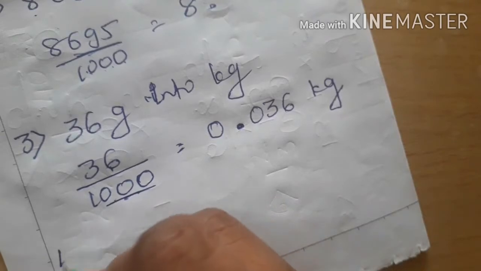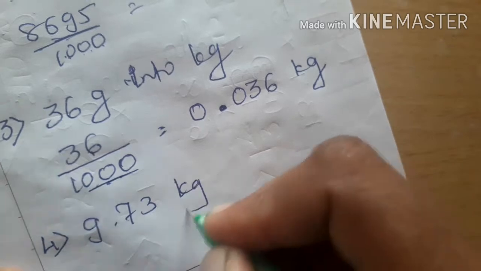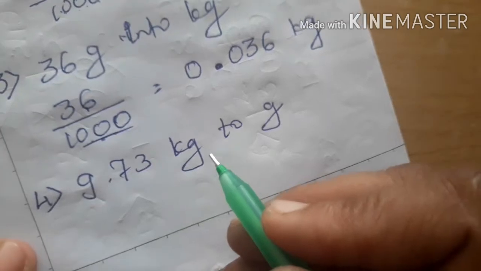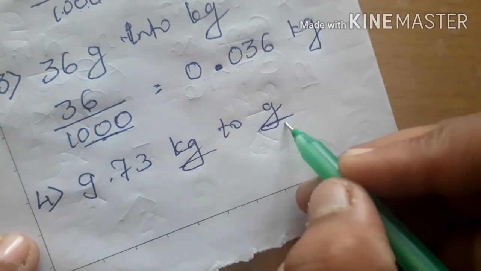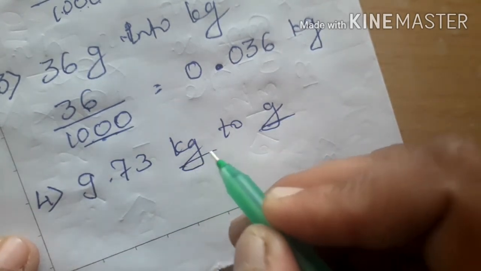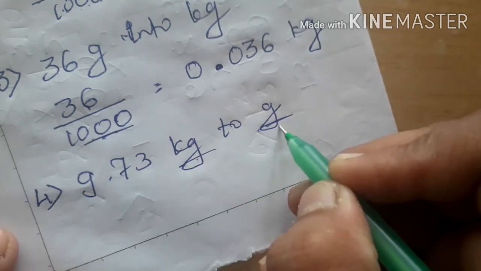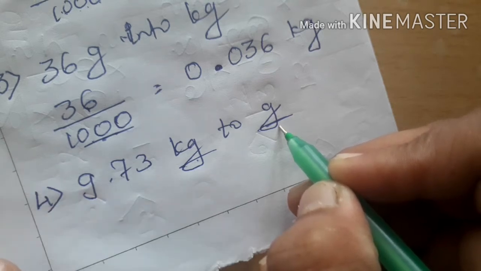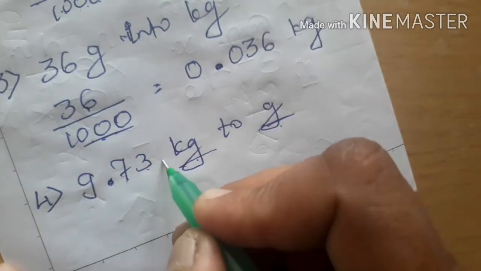Now one more question here I am giving. Say I have given 9.73 kilograms. You have to convert it to grams. Now what does it mean? Whenever this type of conversion is given, kilograms to grams or whatever it is, you need to see what the relationship is: 1 kilogram is 1000 grams. In 1000, 3 zeros are there. So after the decimal point you should have 3 digits. Here when you see the question, the third digit is not given.